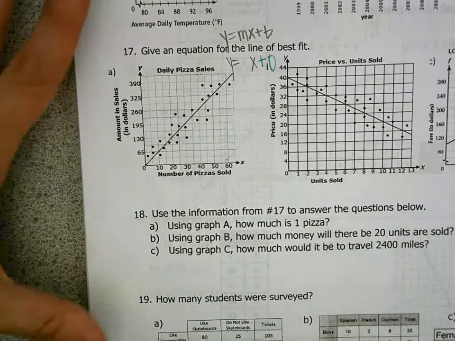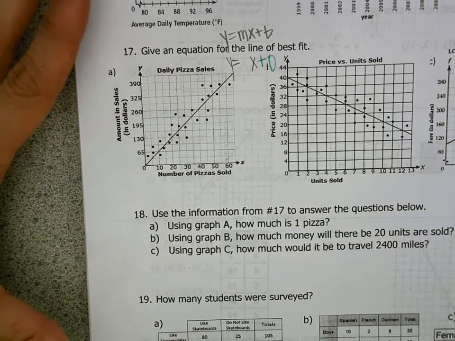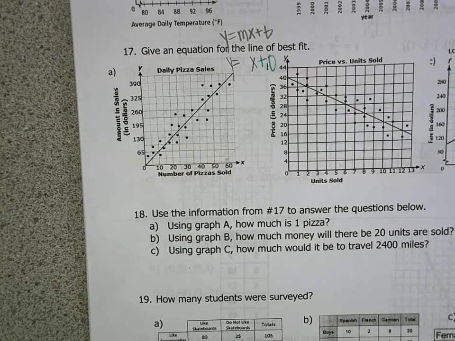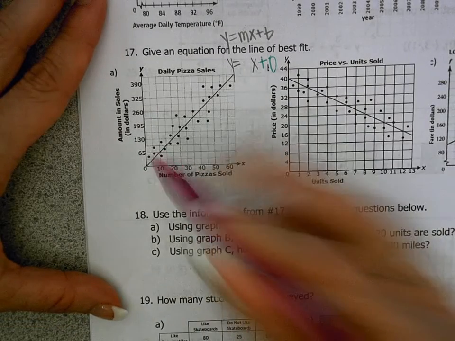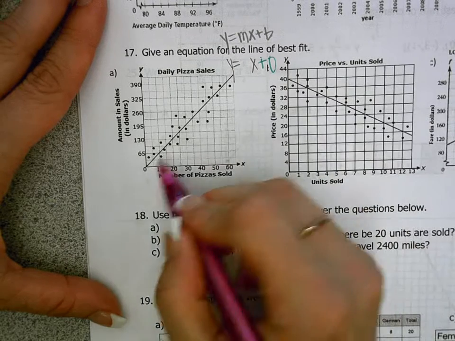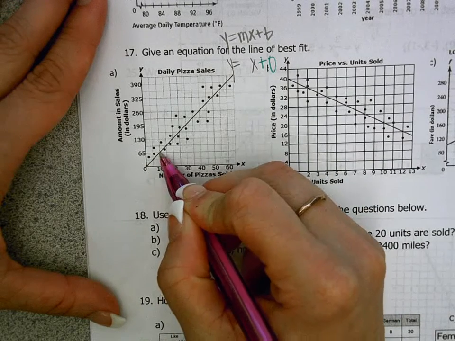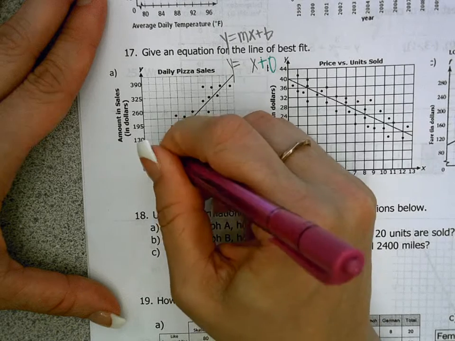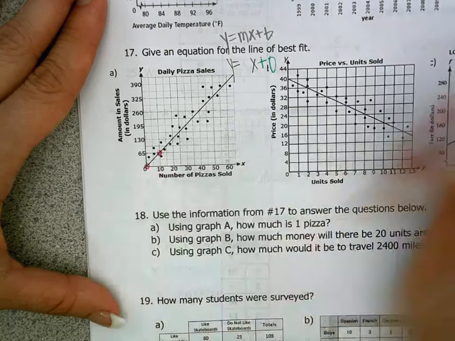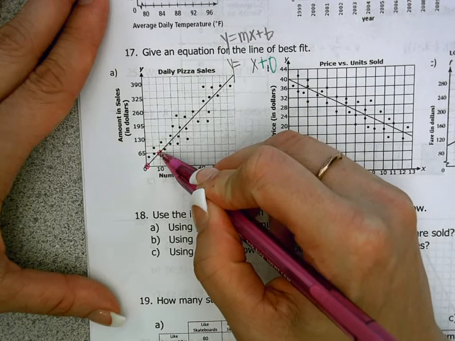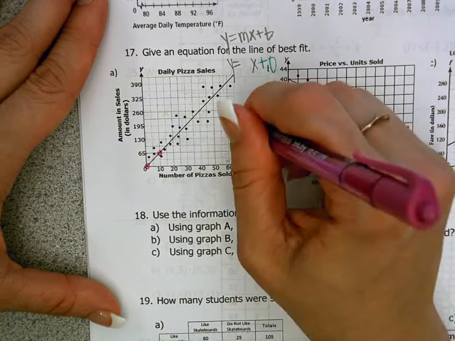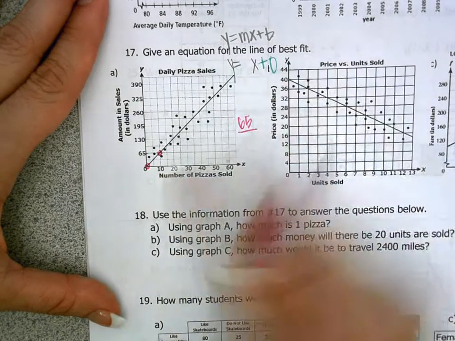The m, you need to figure out what is the slope. So take 2 points on the line and figure out the slope. So go from here to, say, here. This is a nice crossing point. Or this one, it doesn't really matter. To get from here to here, how much do you go up and how much do you go over? Up 65 and over 10.